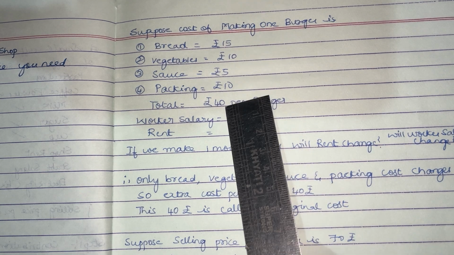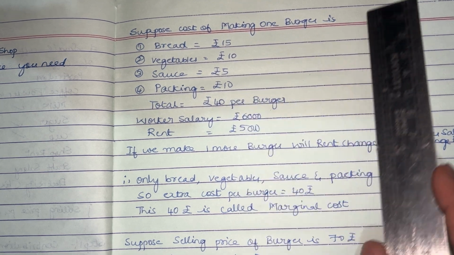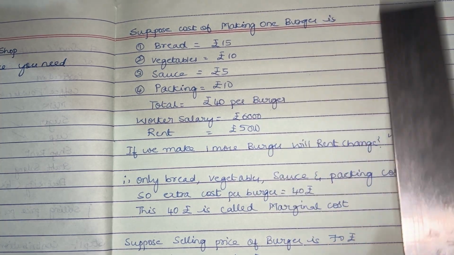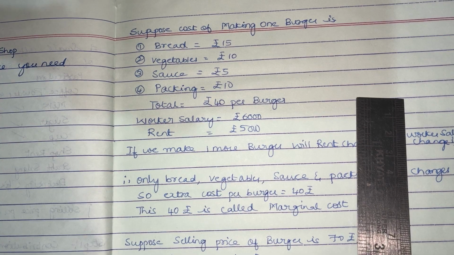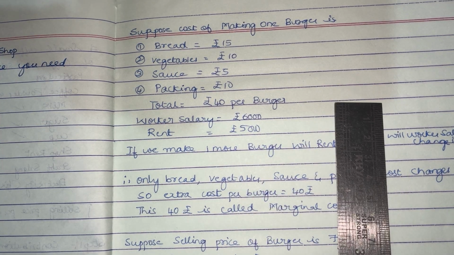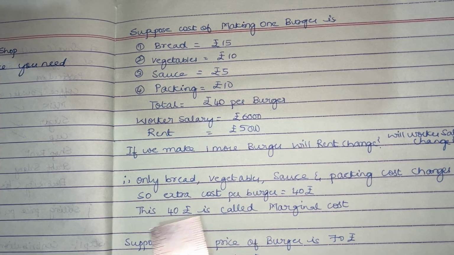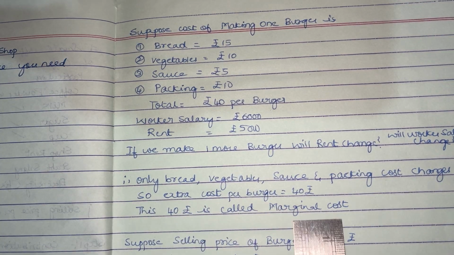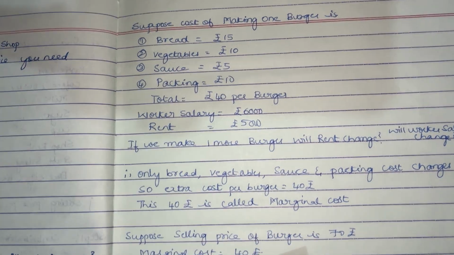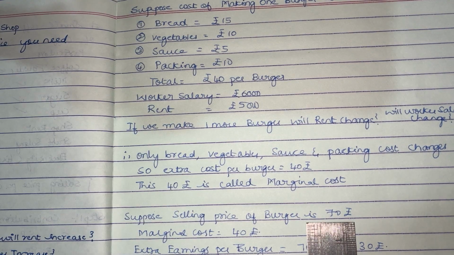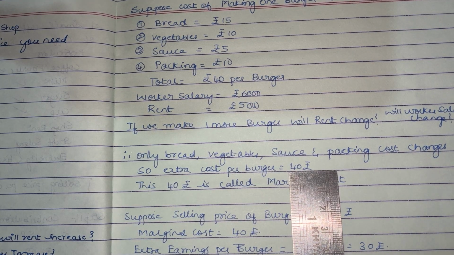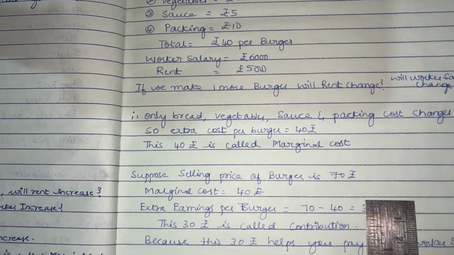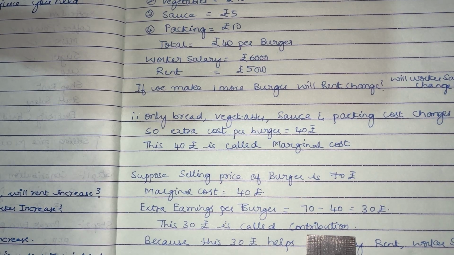So say for example, if I am manufacturing one burger at 40 rupees, and if I want to prepare one more burger, then what is the extra cost? Same 40 rupees. So what is the total cost for two burgers now? 80 rupees. So this 40 rupees of extra cost that I am incurring to prepare one extra burger is called marginal cost. Yes or no? Now suppose I am selling this burger at 70 rupees, then I have to first recover my marginal cost. That is 70 minus 40, 30. What is this 30 called now? 30 is called contribution.